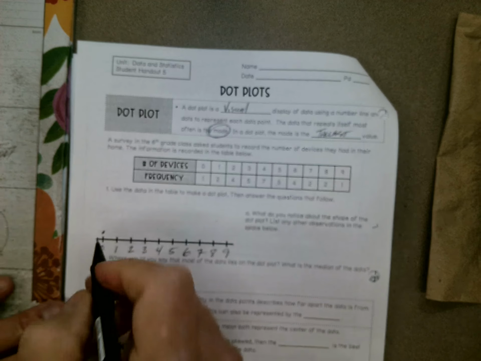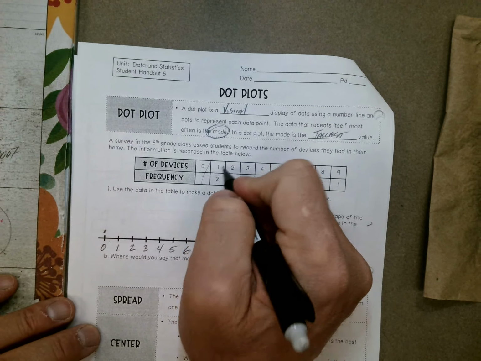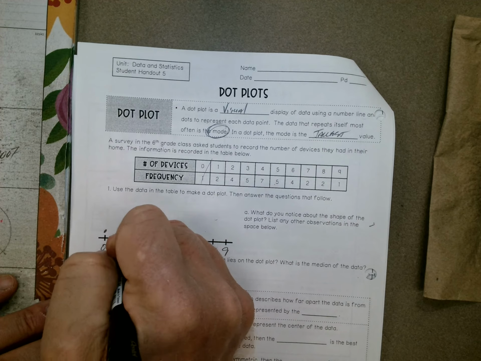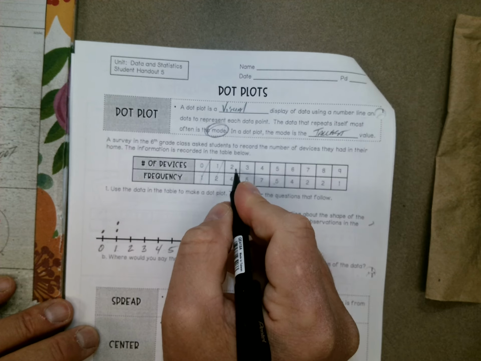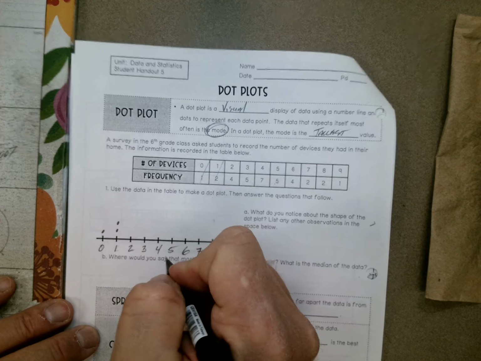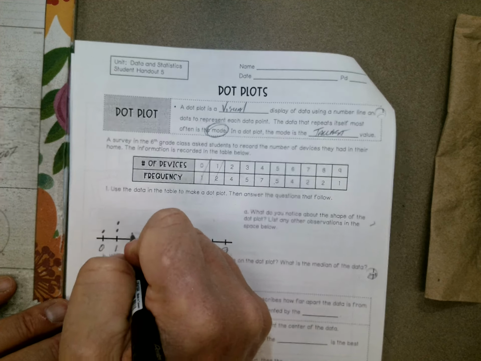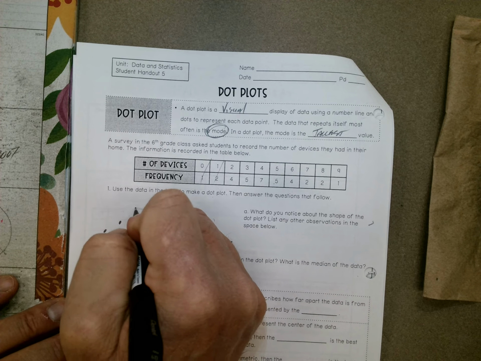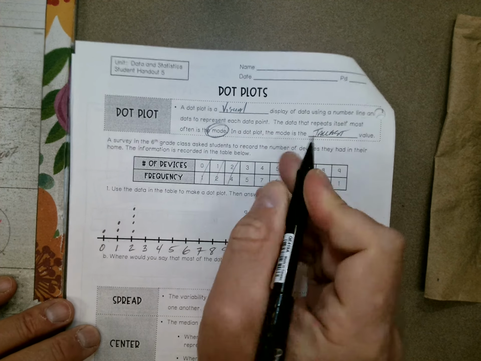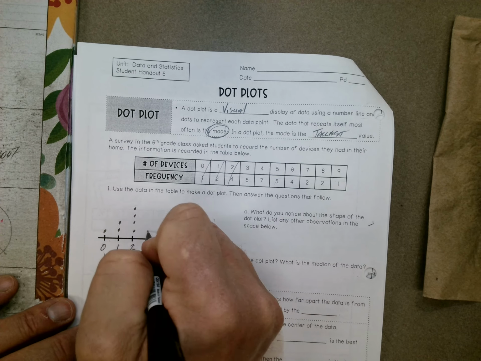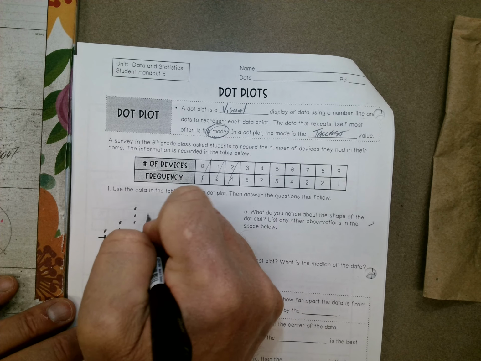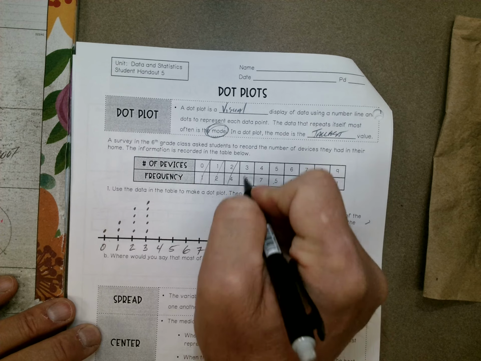Okay. So above the 0, I have 1. Above the 1, I have 2 dots. Above the 2, okay, I have 4 dots, right? 1, 2, 3, and 4. And you're getting the idea. Go ahead and continue. Above 3, I have what? 5 dots? Yep. 1, 2, 3, 4, and 5.